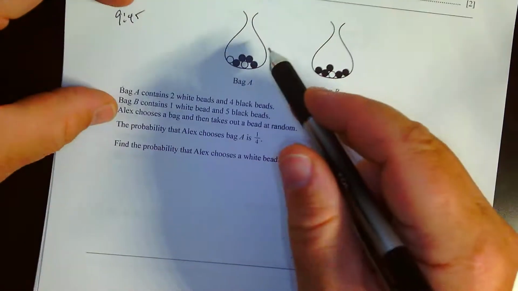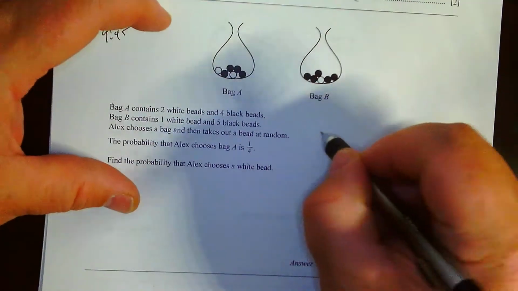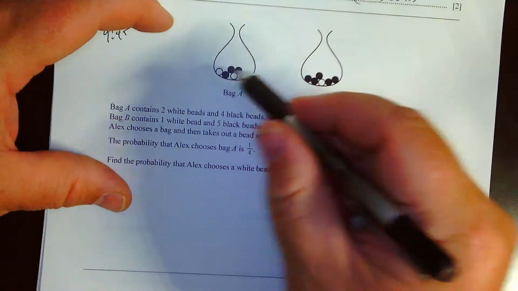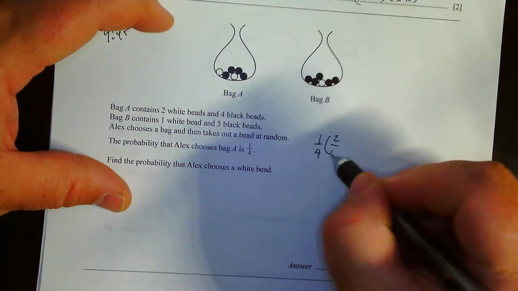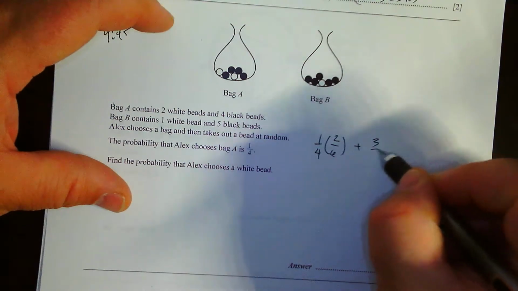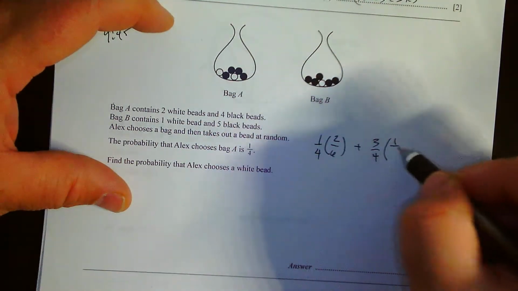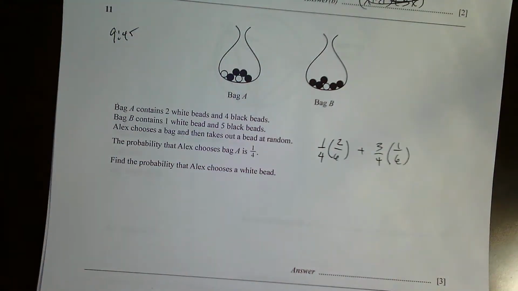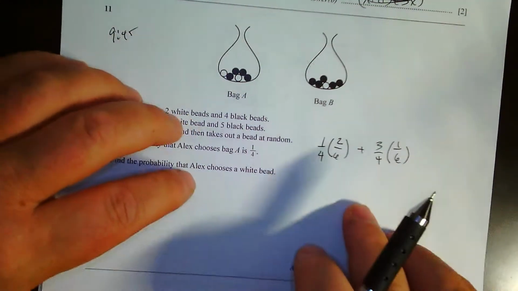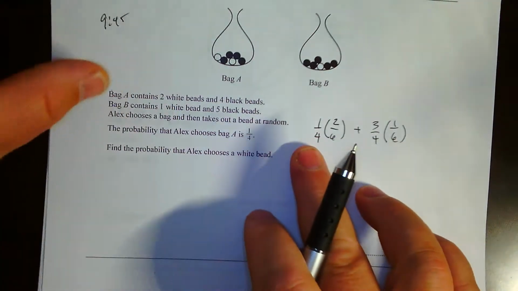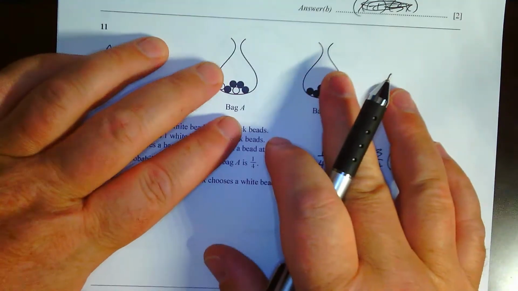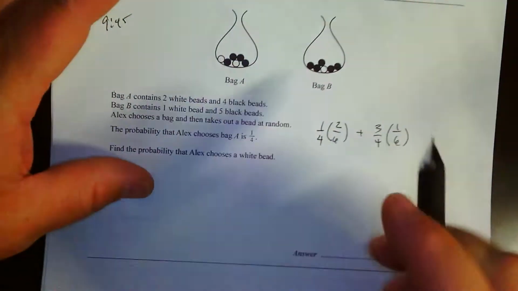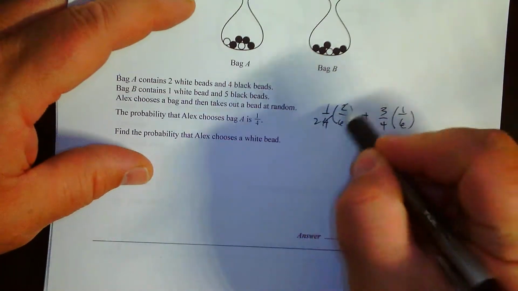So he's got a 1/4 probability he chooses that. If he chooses that, he has a 2 out of 6 probability, and then a 1 out of 6 probability. I think this is the correct way to do this problem. It's been a while, these weighted probabilities, because it's not just a straight up probability. There's a weighted probability he chooses this bag or this bag. So anyway, let's do this.